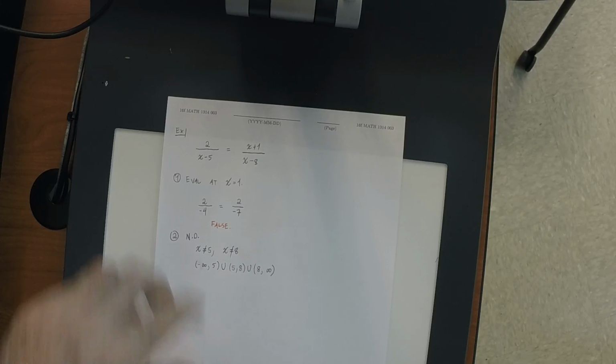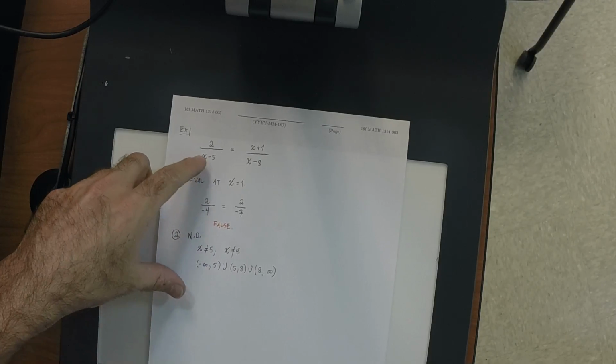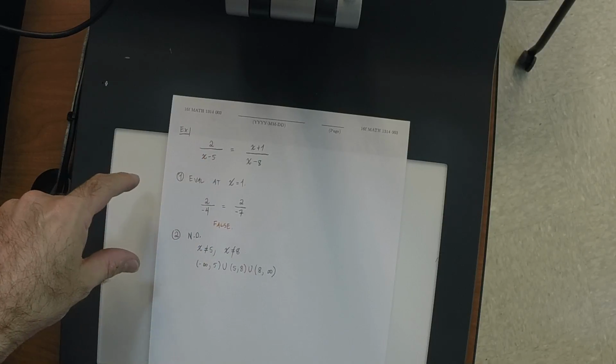So this is a very common occurrence, right? So notice that this equation is not evaluable at 5 or 8. And therefore, it is necessarily true that it could not evaluate to true there, either, or false, for that matter. Good. Have a nice Monday.